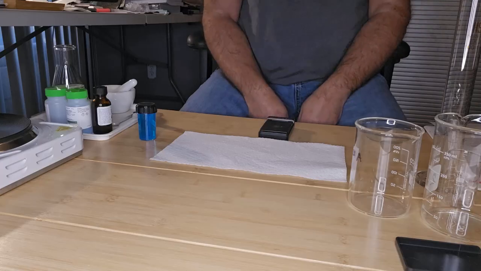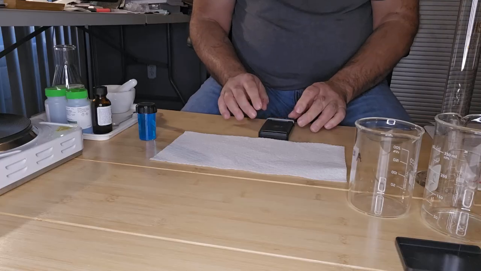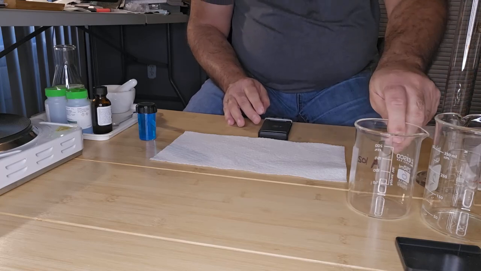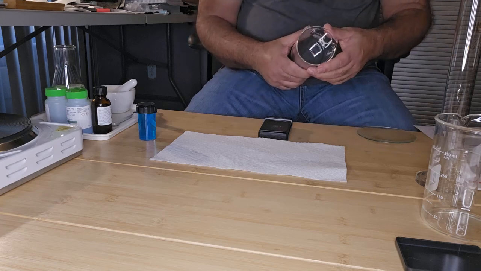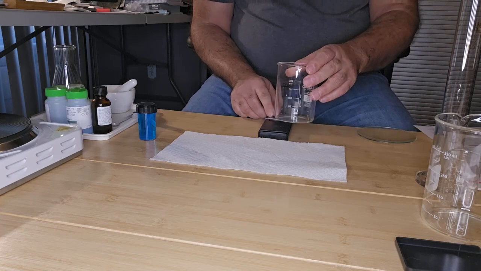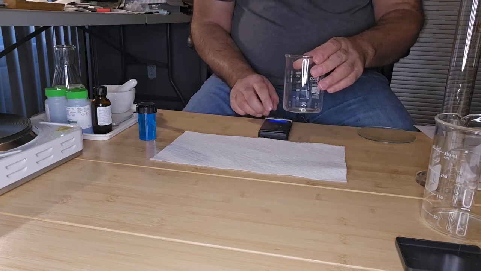So I've got the copper sulfate, and now next I need to weigh my zinc. The first thing I'm going to do is weigh some zinc powder in a 150 mL beaker. And I have my balance here.